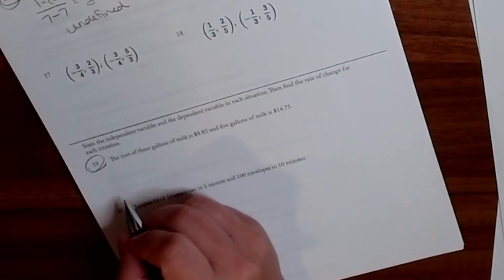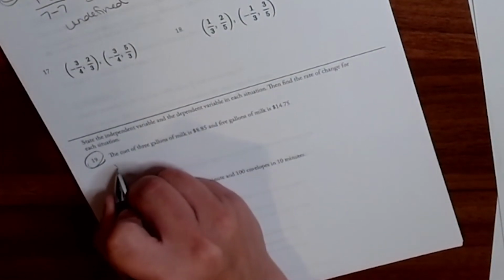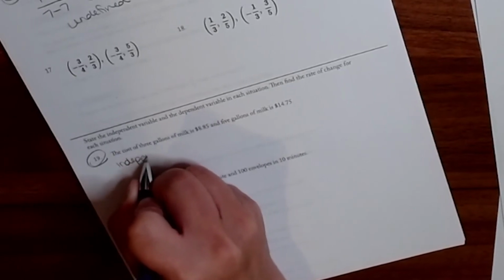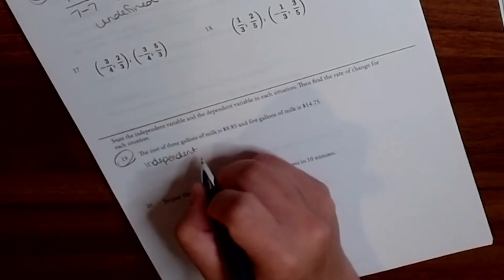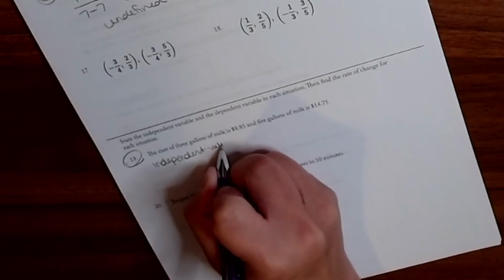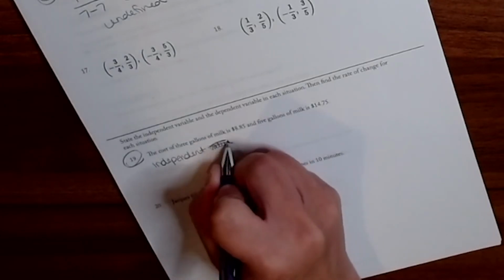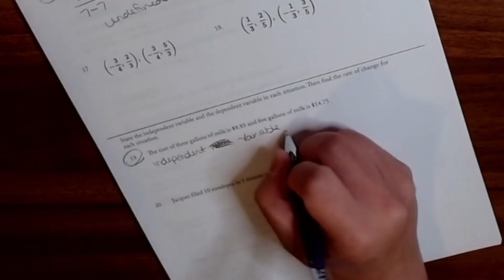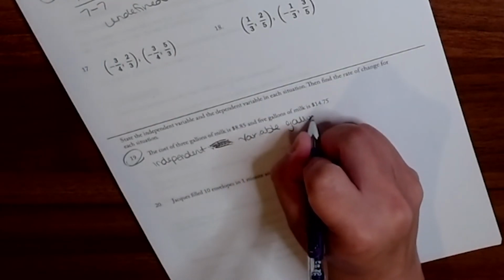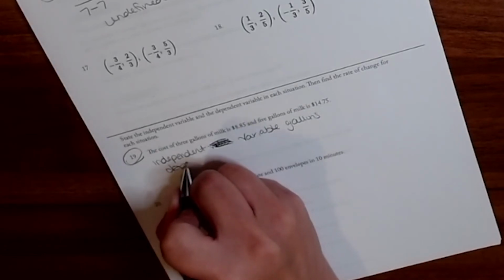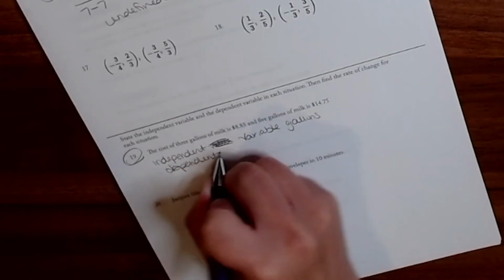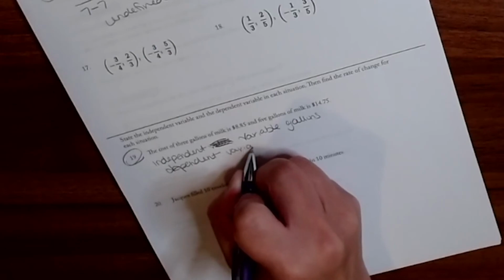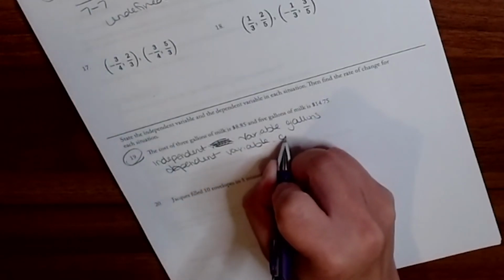And then the cost of, okay, so state the independent variable. Independent variable is like the x variable. So the independent variable is the number of gallons, and the dependent variable, what we would plot on the y-axis, is the cost.